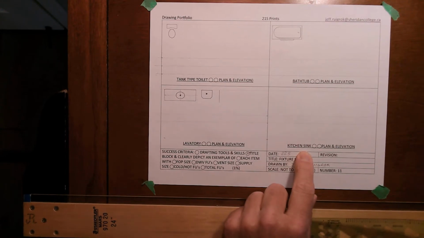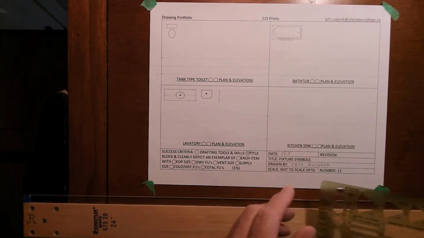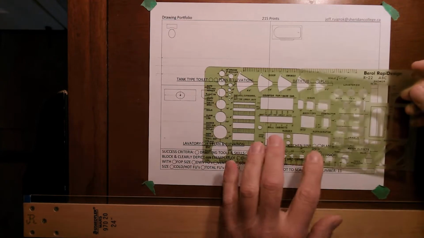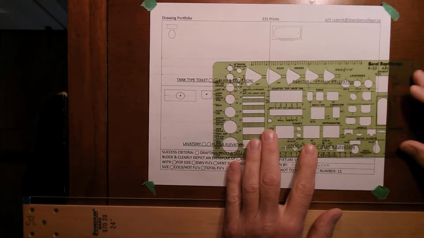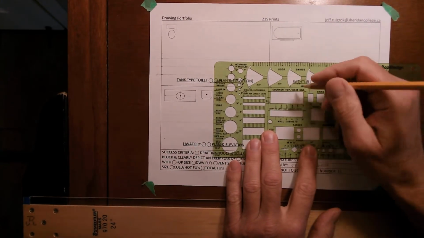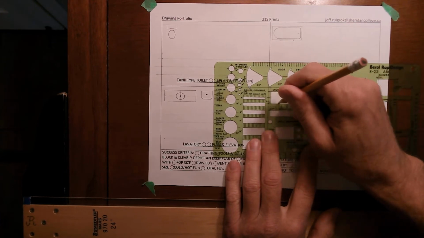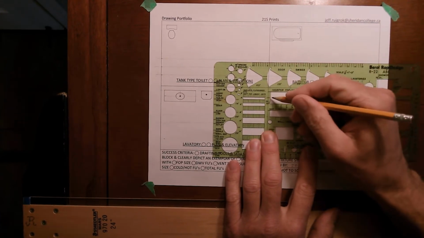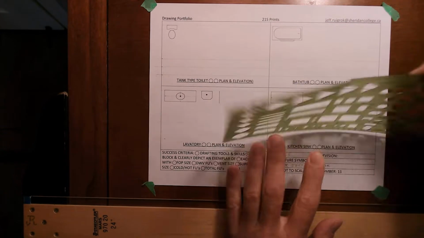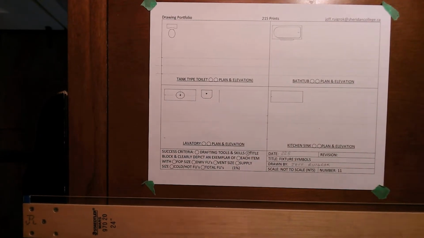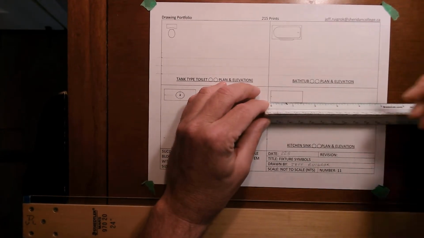Last one would be a kitchen sink in plan view. So I'm going to go back to the countertop. Mark my centers again.